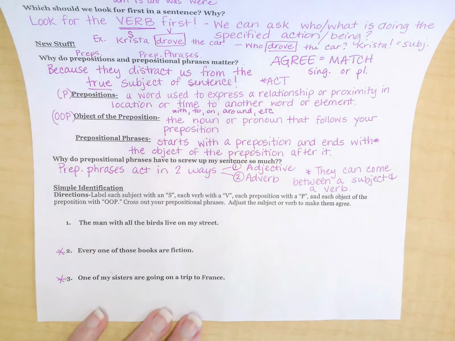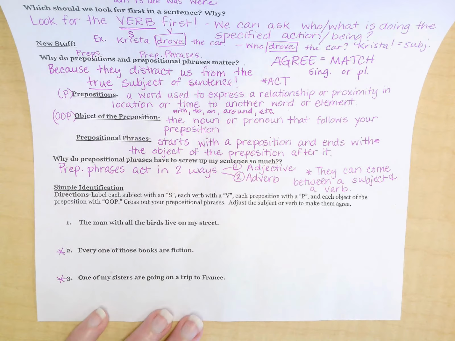So, if you look at your directions, you're going to label the subject with an S, verb with a V, a preposition with a P, object of the preposition with an OOP. Yes, I know that spells a dirty word. That's okay. Then we're going to cross out our prepositional phrases because when we're looking for a subject and a verb, we want to ignore any prepositional phrases in a sentence so they no longer distract us. And then we'll adjust the subject or the verb to make our sentence agree.